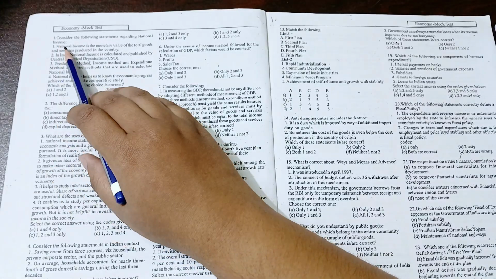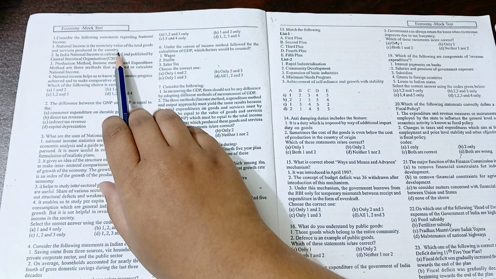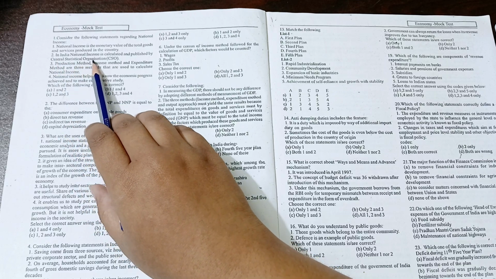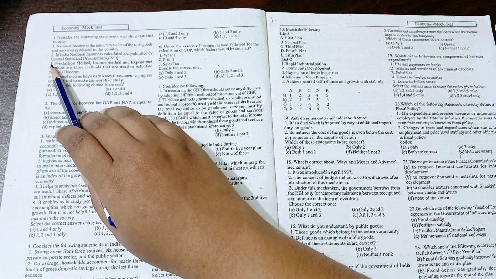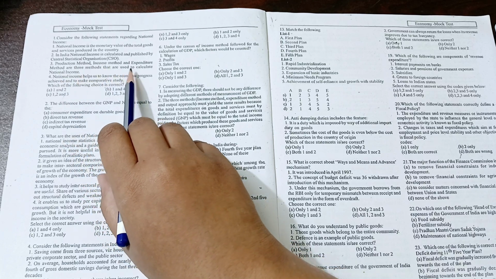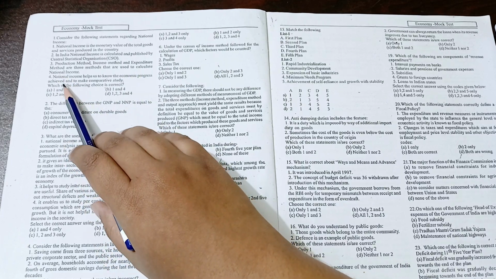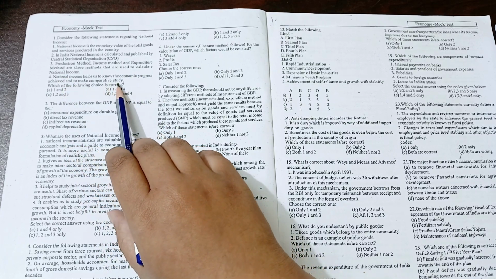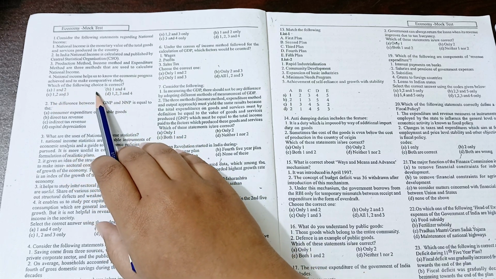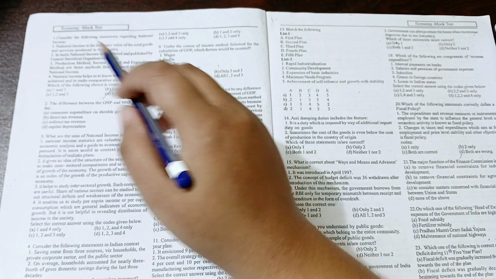First question: Consider the following statements regarding national income. National income is the monetary value of the total goods and services produced in the country. In India, national income is calculated and published by the Central Statistical Organization. Production method, income method, and expenditure method are three methods that are used to calculate national income. National income helps us to know the economic progress achieved and to make comparative study. Which of the following choices is correct? तो इसका आंसर है ऑप्शन D, 1, 2, 3 and 4.